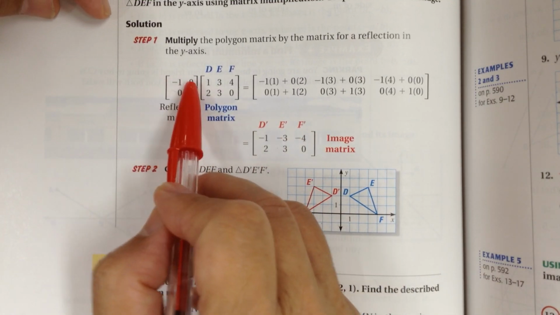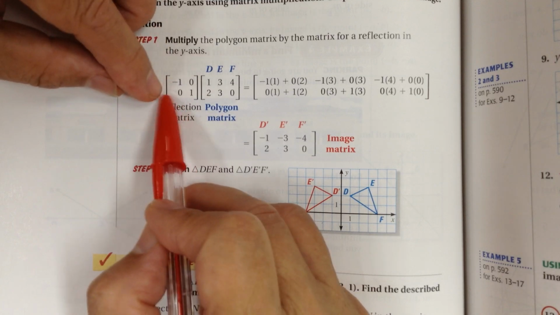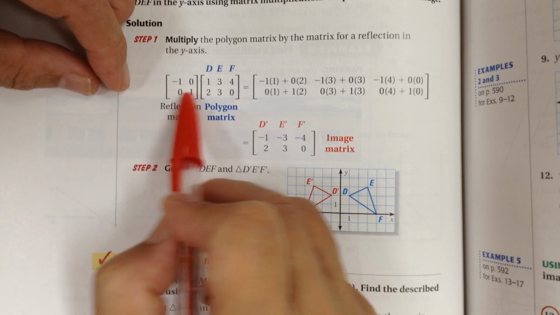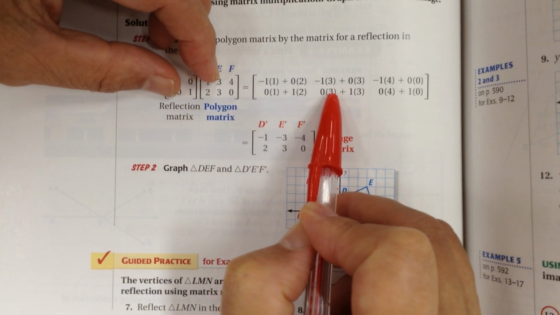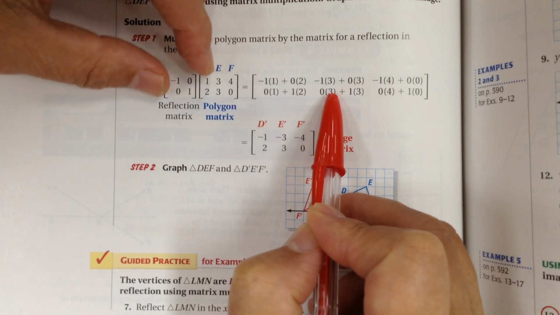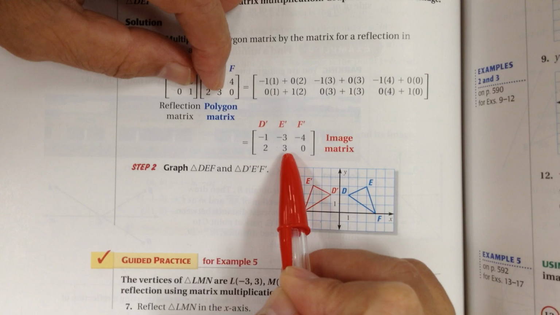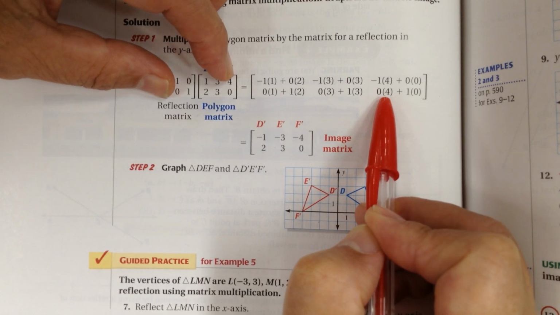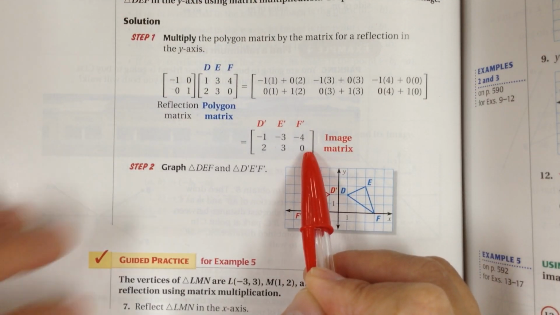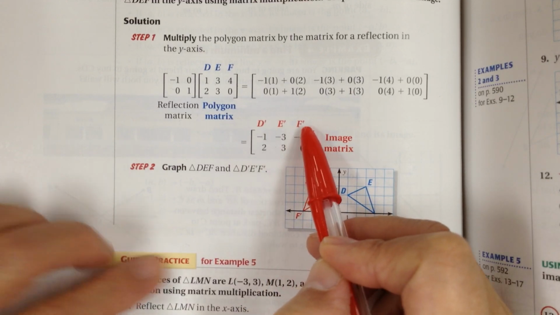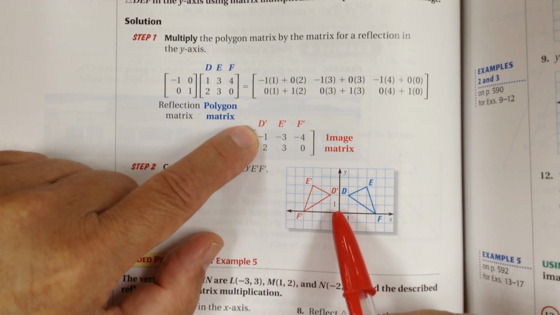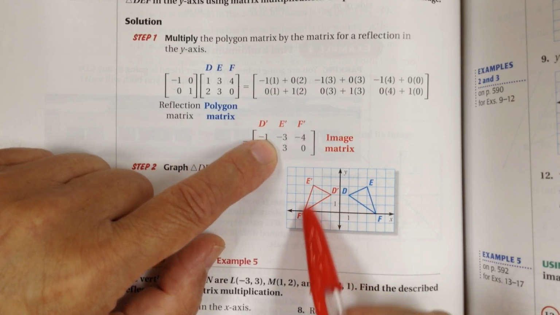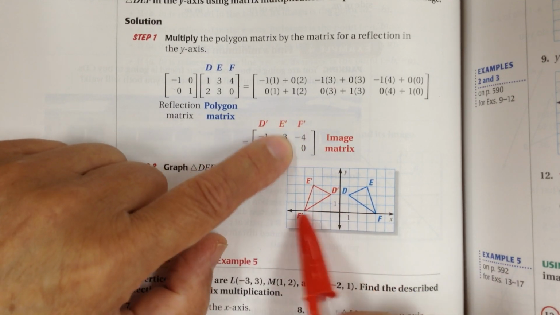Once you're done with the first row, you go to the second row. Second row, first column: 0 plus 2 gives you 2. Second row, second column: 0 plus 3 gives you 3. Second row, third column: 0 plus 0 gives you 0. That's how you get D prime, E prime, F prime. If you plot these, you get negative 1, 2; negative 3, 3 for E prime; and F prime would be negative 4, 0.